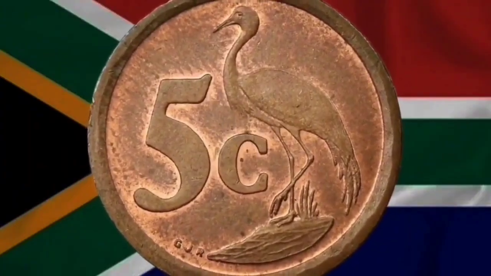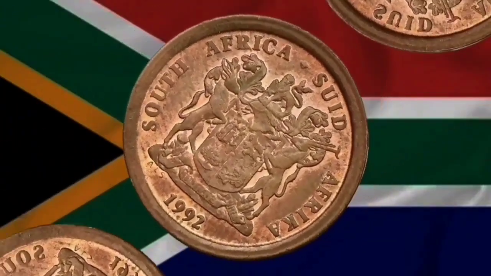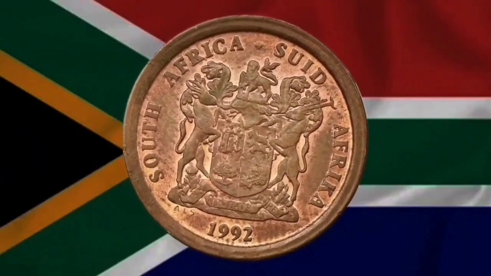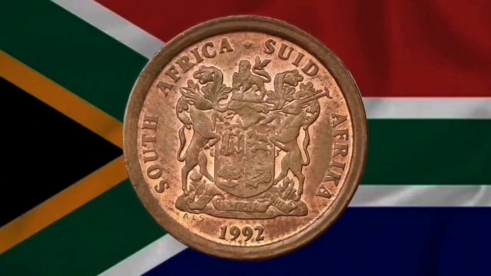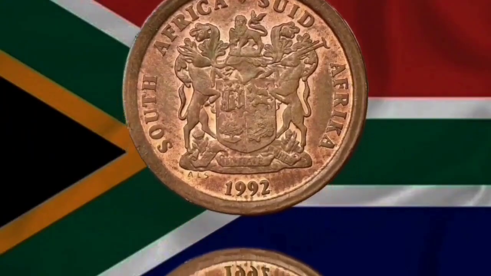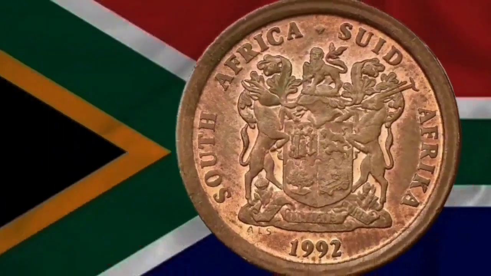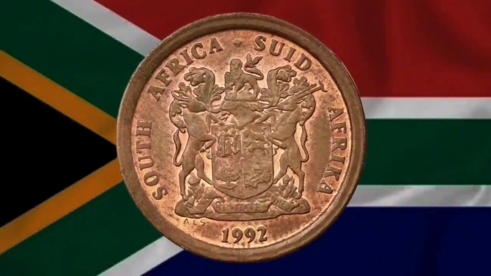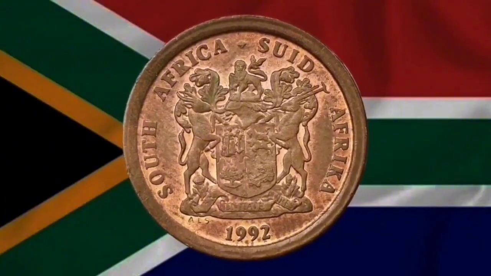Made of bronze-plated steel, this coin has a diameter of 18 millimeters and a weight of approximately 2.5 grams. It replaced the earlier 5-cent coins that were struck in bronze, making this version not only different in composition but also more durable and affordable for mass circulation.